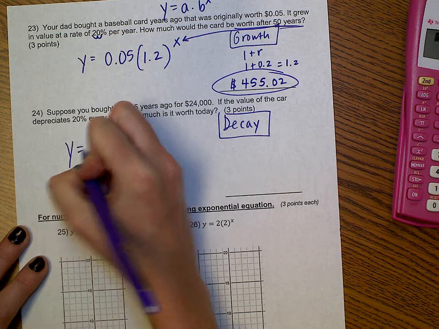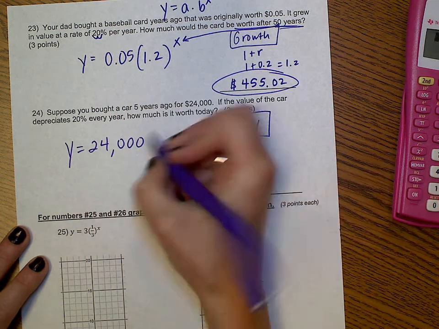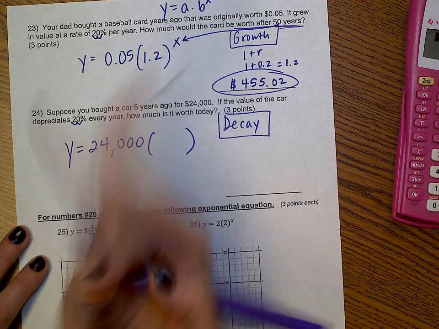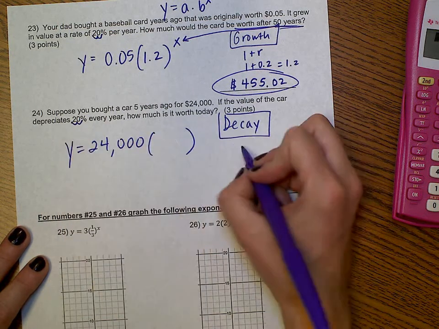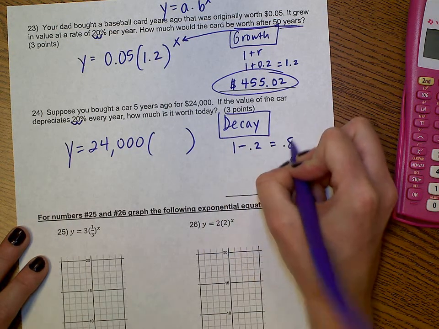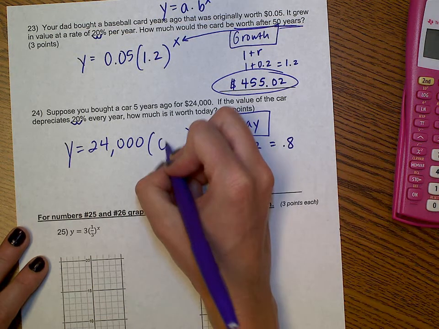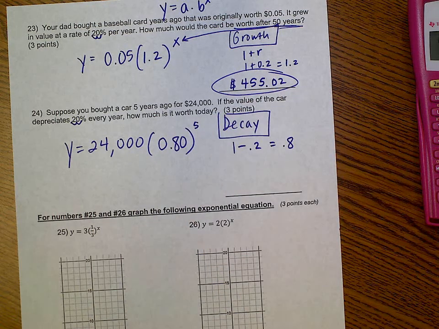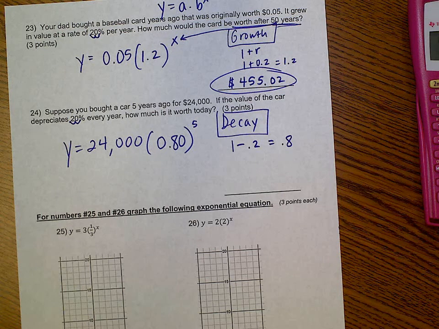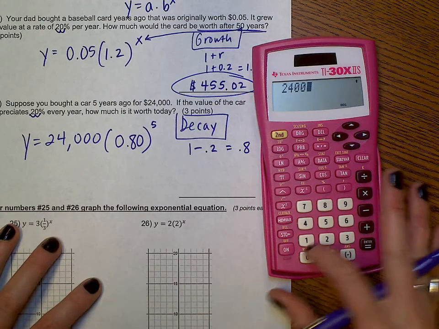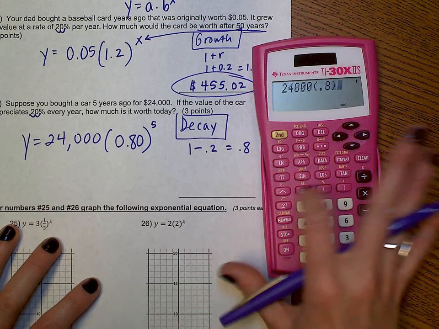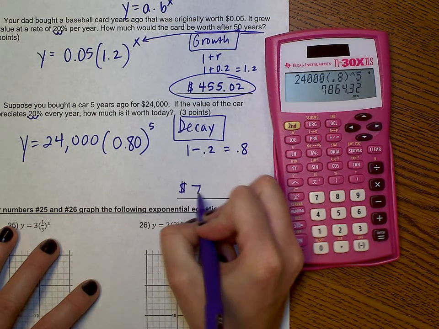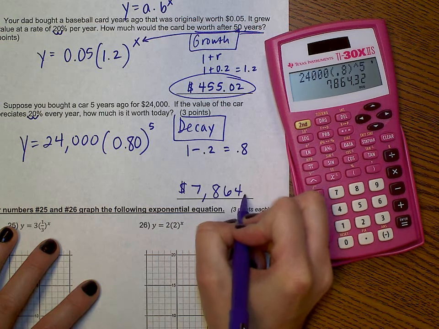Okay. Initial amount was $24,000. It depreciates 20%. So same percentage here, that's kind of annoying. But when it is decay, you do 1 minus 0.2. So 0.8 would be my rate. And then to the x, well, I bought it 5 years ago, so what is it worth today? Well, it's been 5 years, so let's plug that in. That's my time. 24,000, 0.8 to the 5. My car would currently be worth $7,864 and 32 cents.